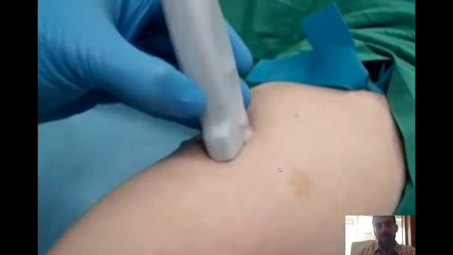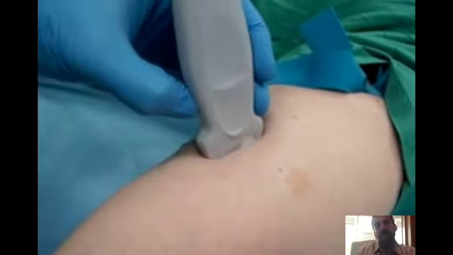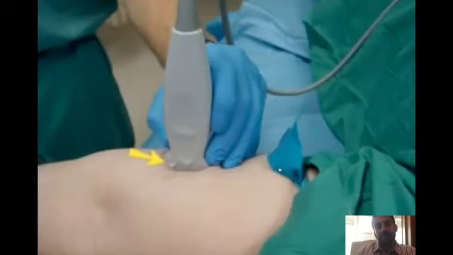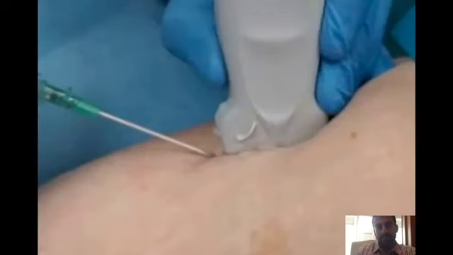So again, approaching that, the longitudinal approach shown here, you're just placing it such that the vein is over the ultrasound plane and visualizing that as it goes through is the next step.